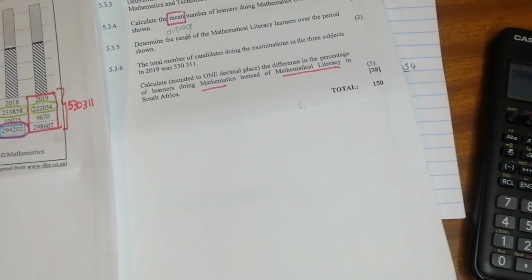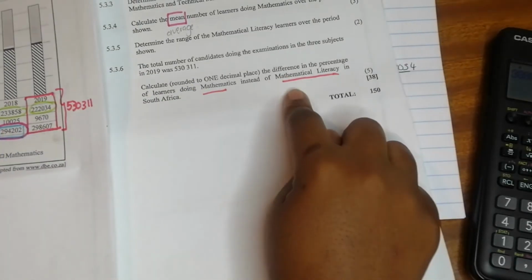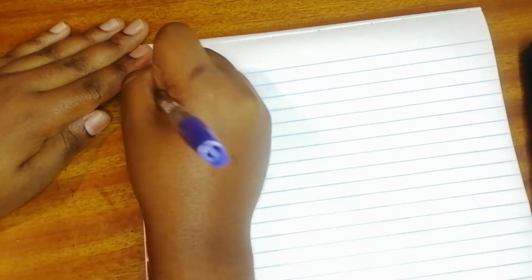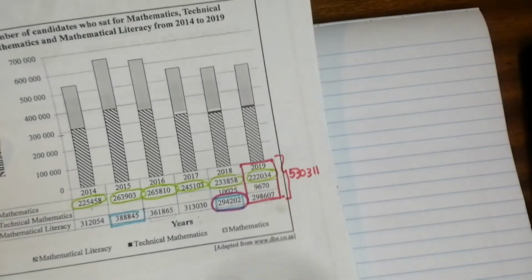So we're going to do this step by step. We're going to get the percentage for the mathematics learners. We're going to get the percentage for the mathematics literacy learners. And then we're going to subtract those 2 percentages from each other. So this is question 5.3.6. Like I mentioned, we're going to get the percentage for the learners that did mathematics.